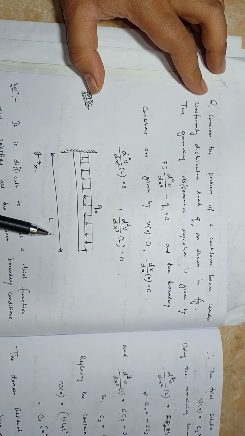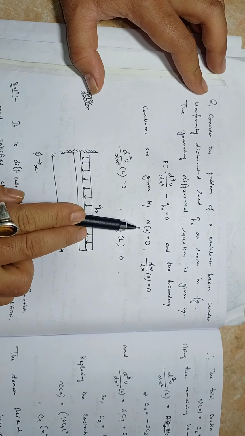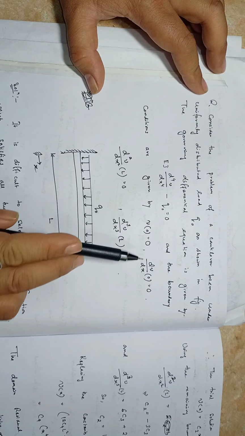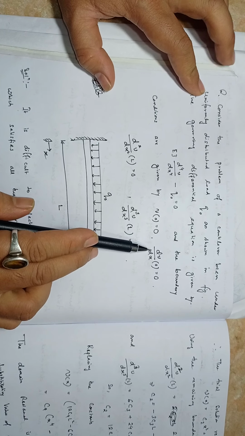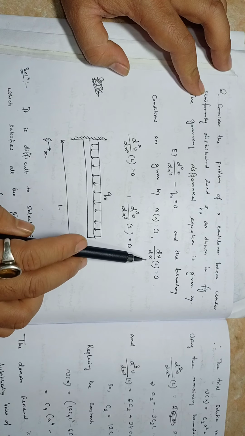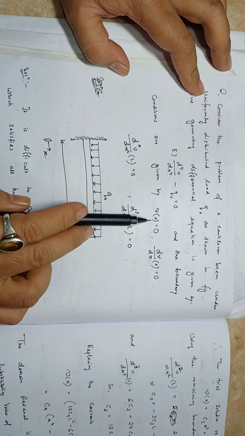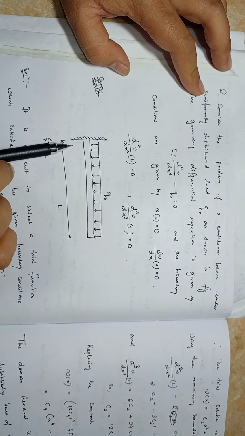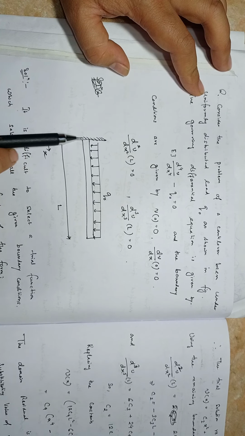When x is 0, the deflection is 0. And dv by dx, which is the slope, at x equal to 0 is also 0, because this point is fixed.